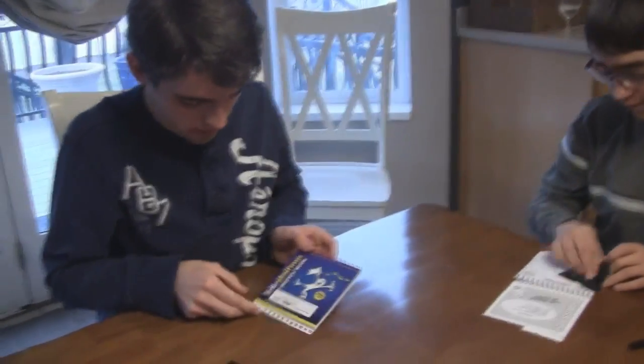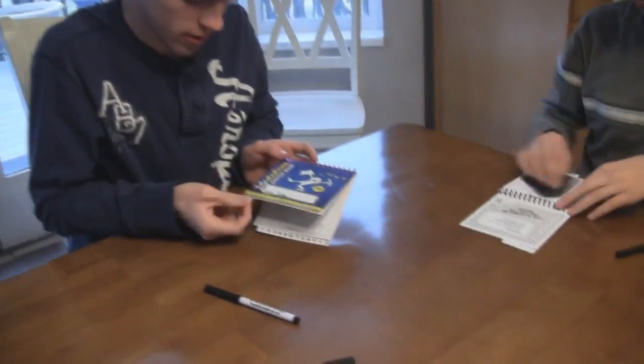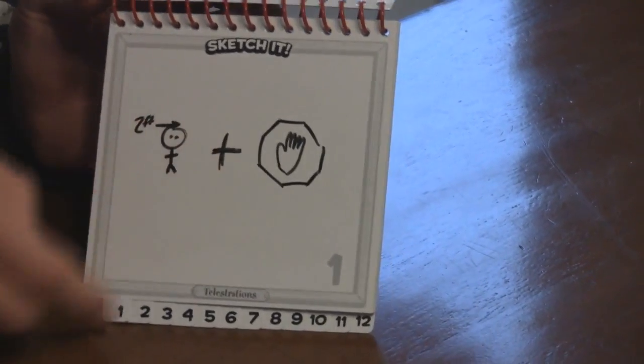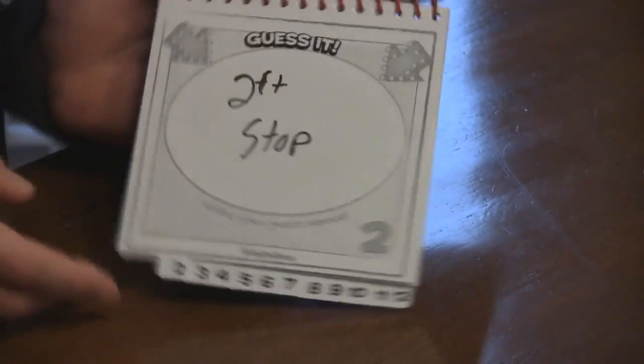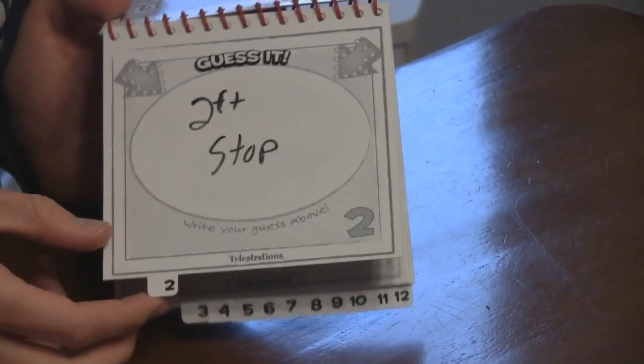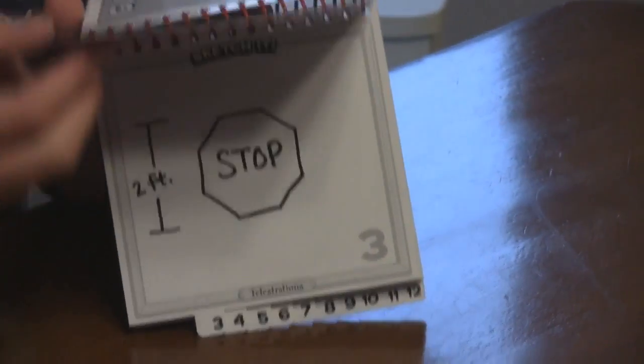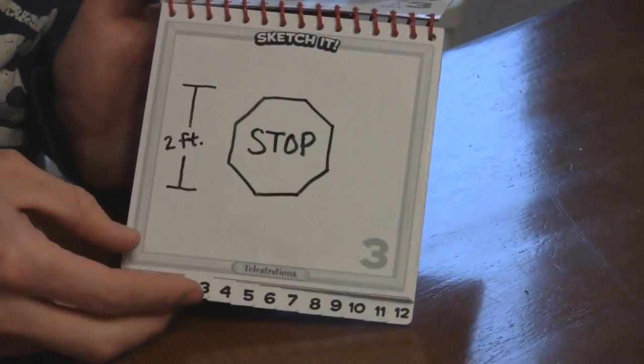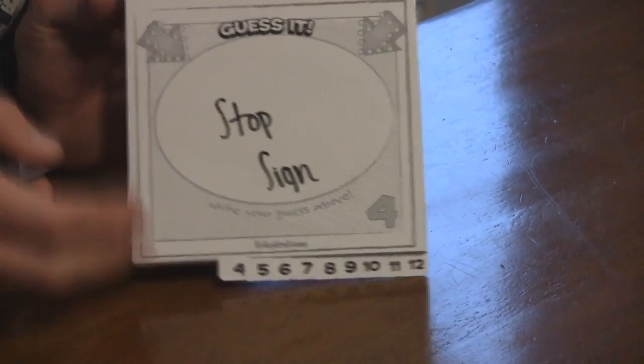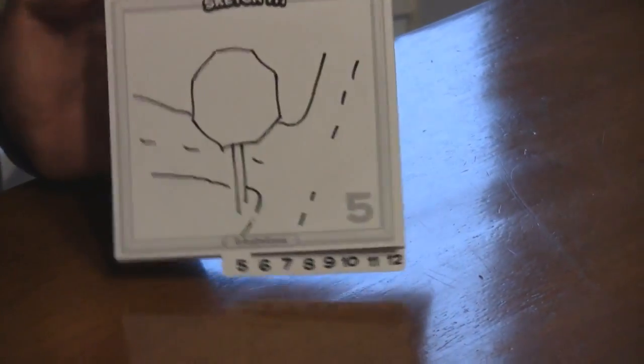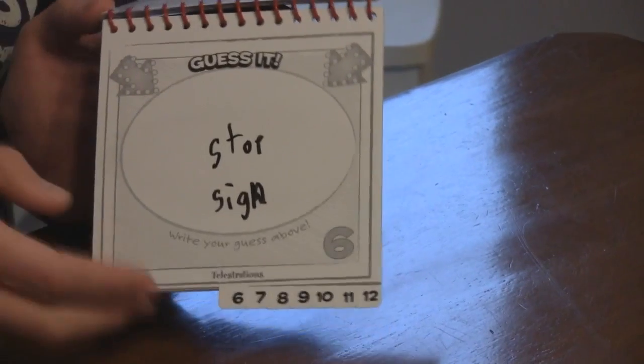And Trevor. Okay, mine was shortstop. So I drew a short person and a stop sign because I don't know how to draw a baseball thing. So two feet stop. Stop sign. Stop sign. So, okay, yeah. Your shortstop turned into a stop sign.